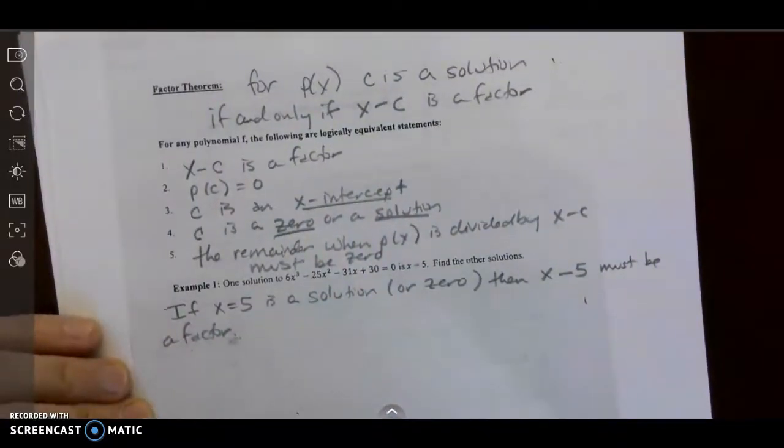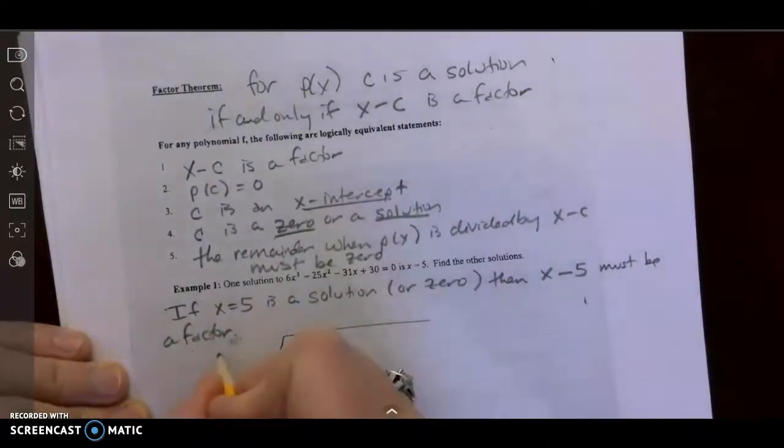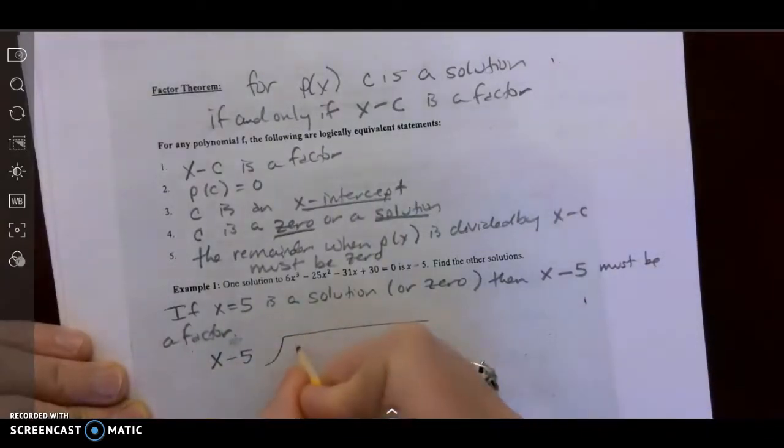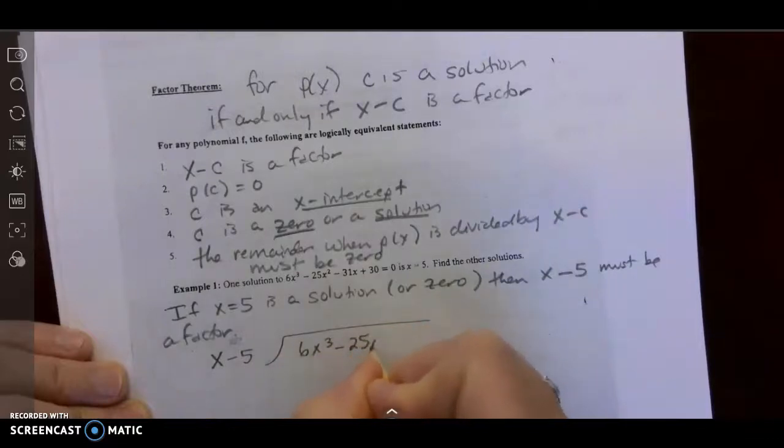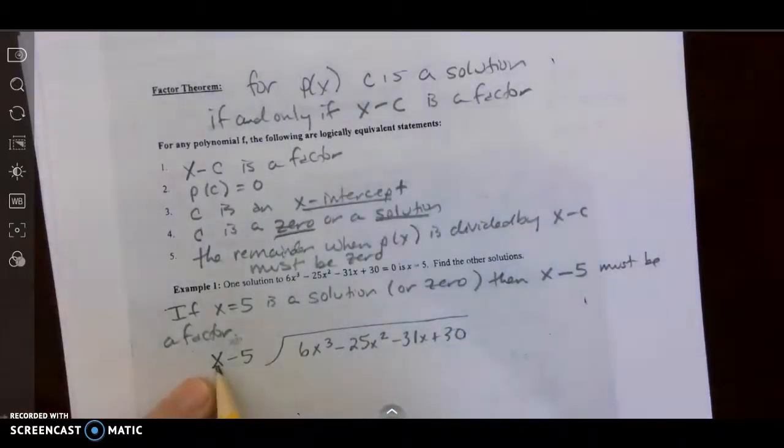So how do we find the other ones? Well, we can take x minus 5, and since it's a factor, we can divide it into 6x cubed minus 25x squared minus 31x plus 30. And we can see what we get.